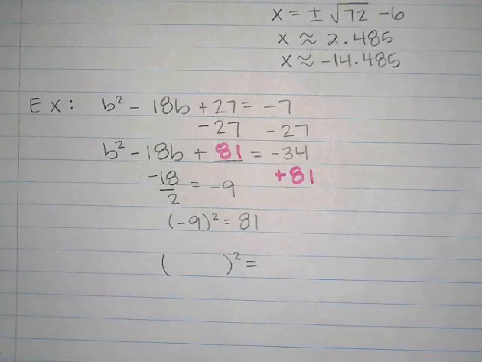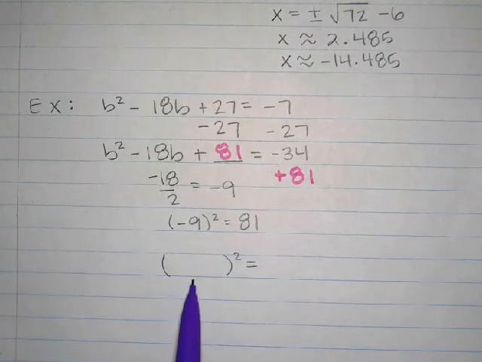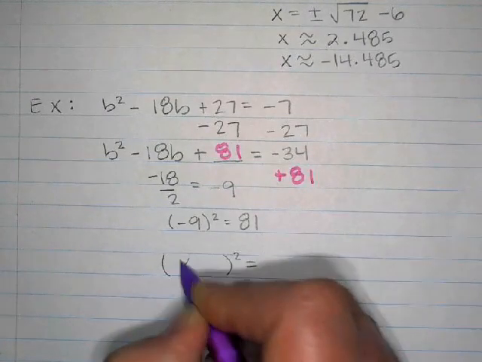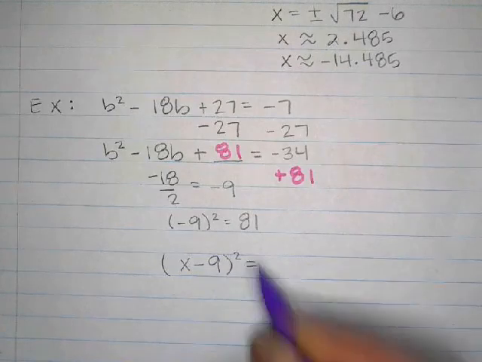That's the right spot. So what goes in the parentheses? X minus 9. So whatever you got when you divided by 2, that's the number that goes in the parentheses.